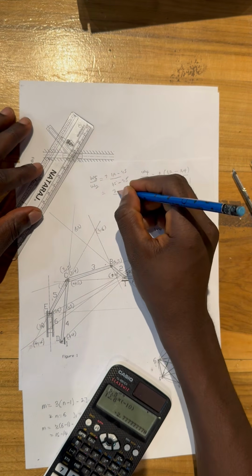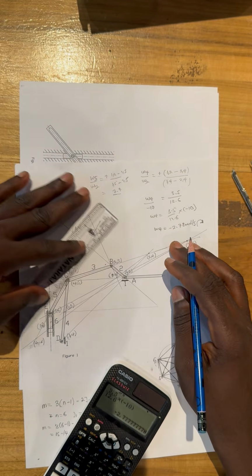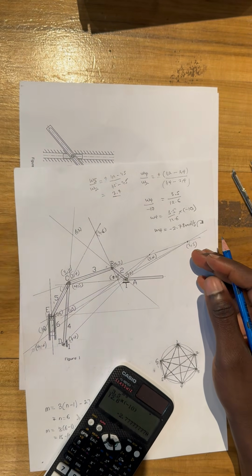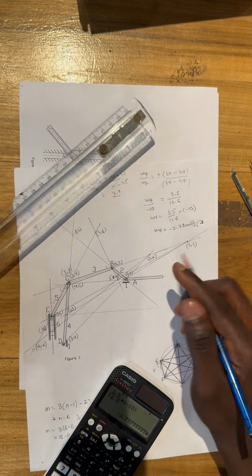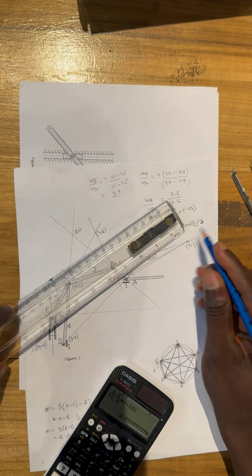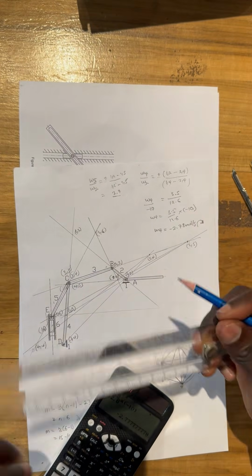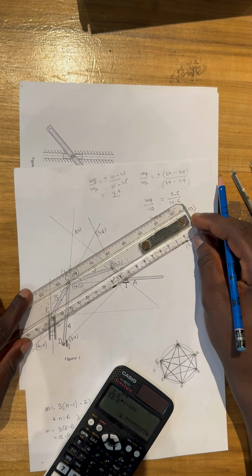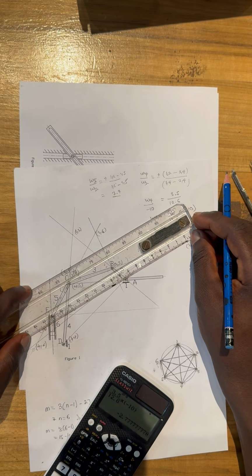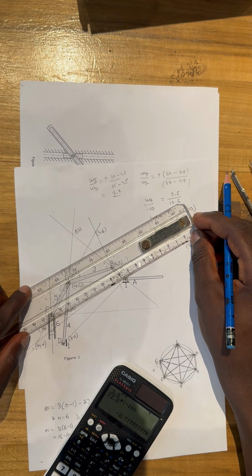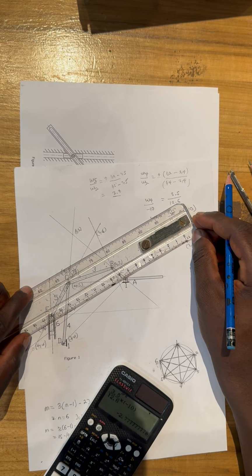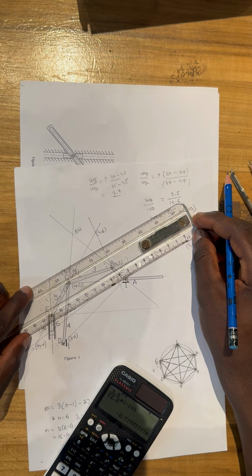So 7.7 here, and then 1,5 to 2,5 is like 14.8.